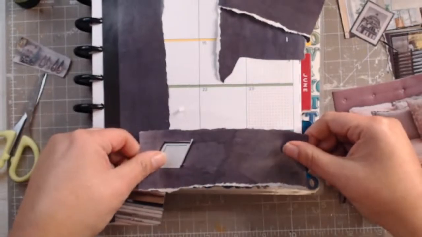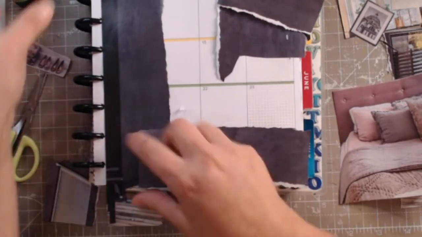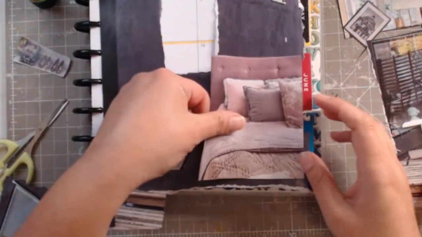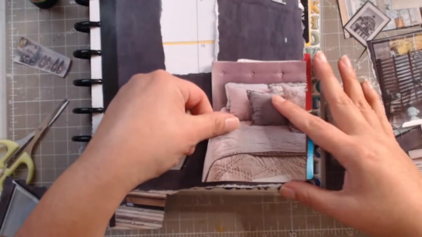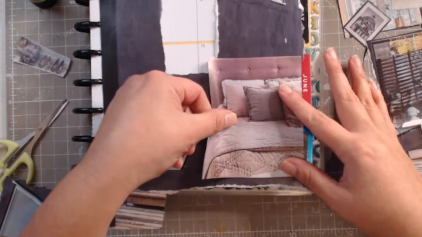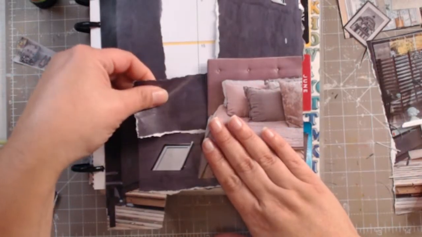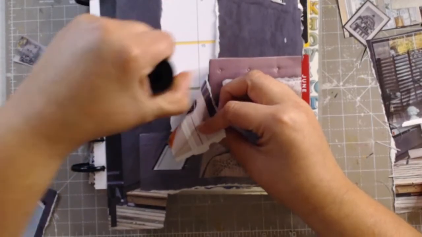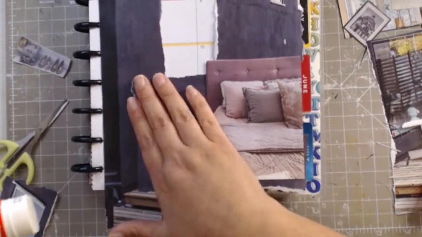So a bunch of glue, and of course there we have it. We had this one down here, didn't we? Going in with the glue stick. A nice one.